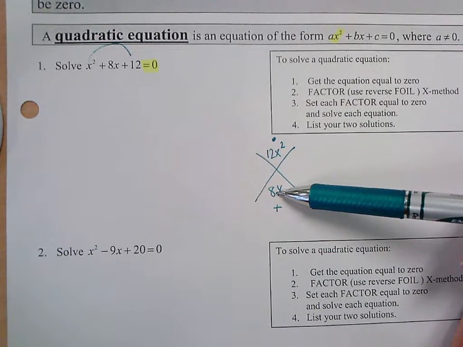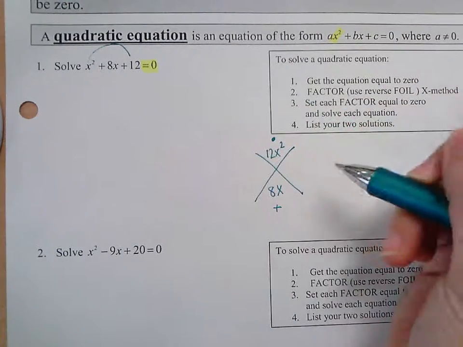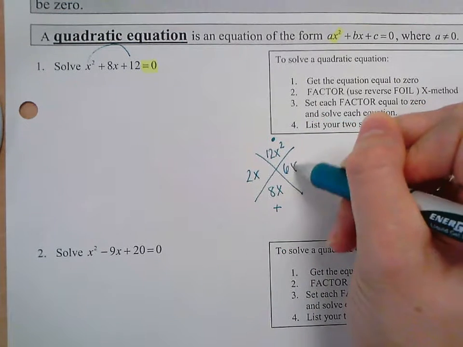Did you have it, Michael? Never mind? Okay. Nick? Yeah, so 2 times 6 is 12. 2 plus 6 is 8. So 2x and 6x.